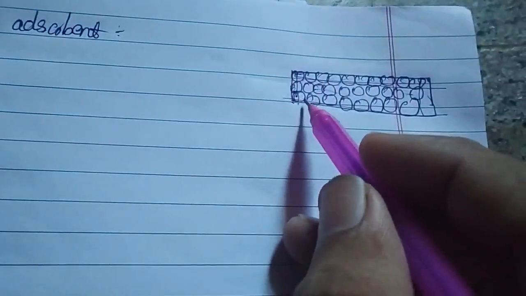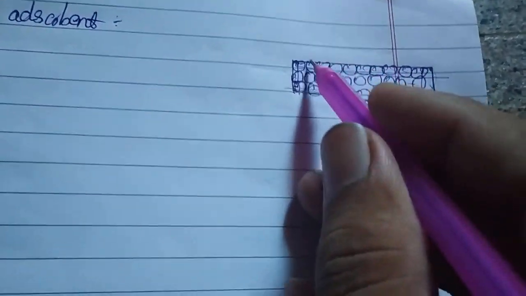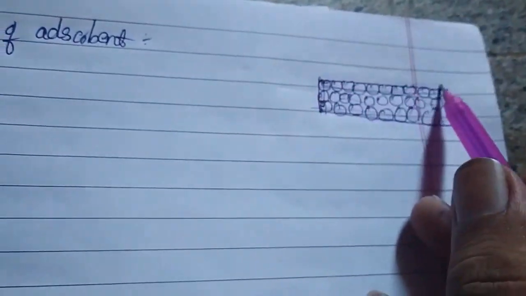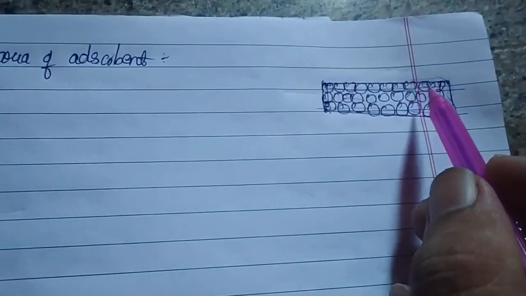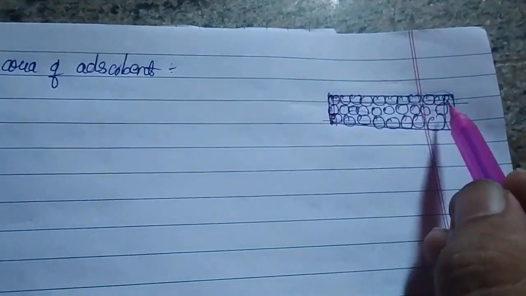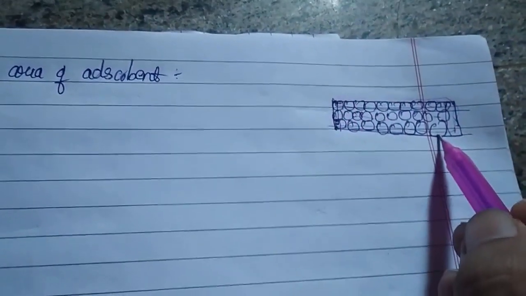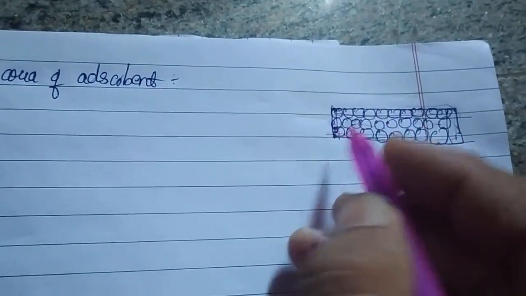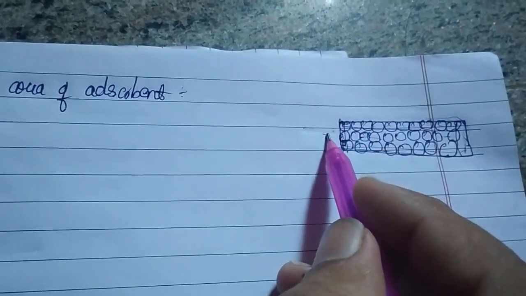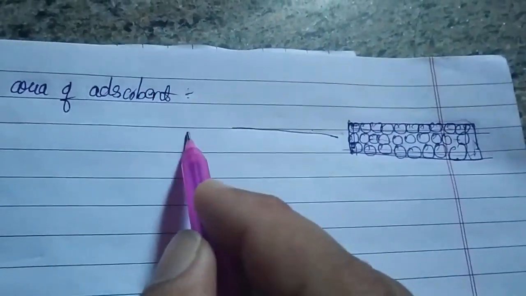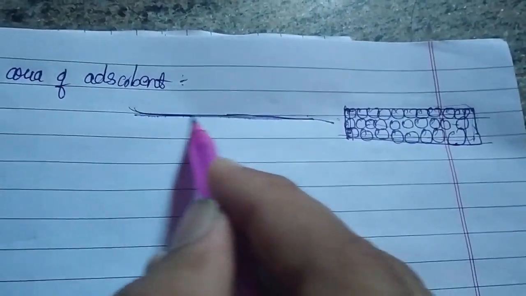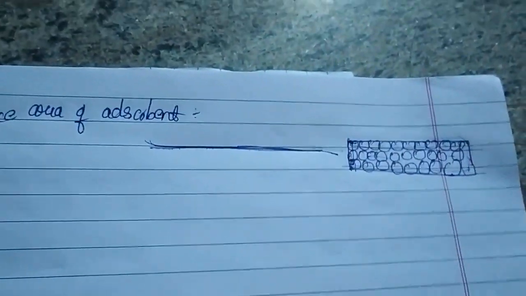Of course, all the molecules which are at the surface have some residual force. Now my question is, if this was one rod, now I am going to make this rod into a powder. I have made it a powder and I am spreading it on some surface.